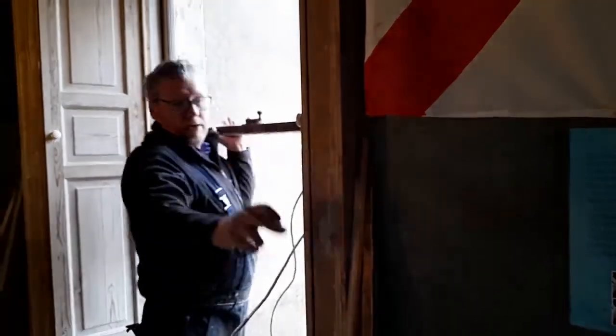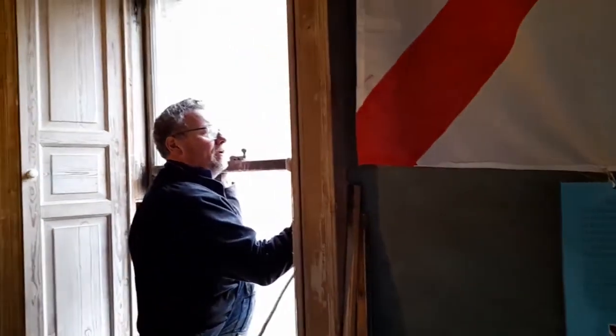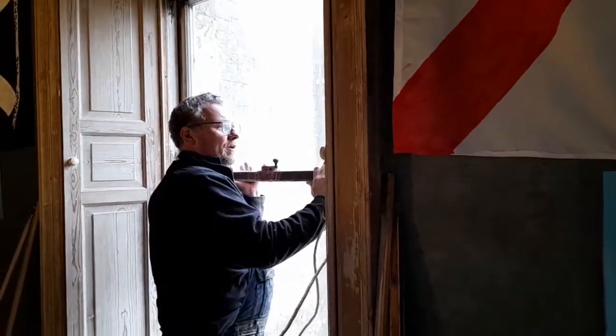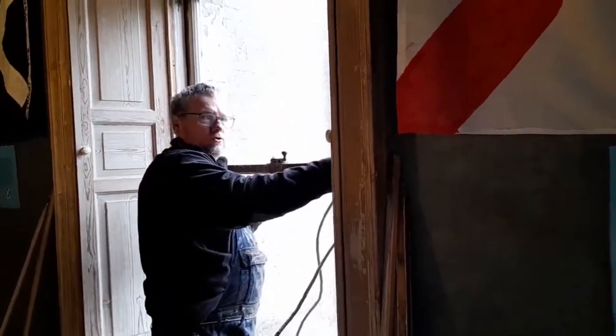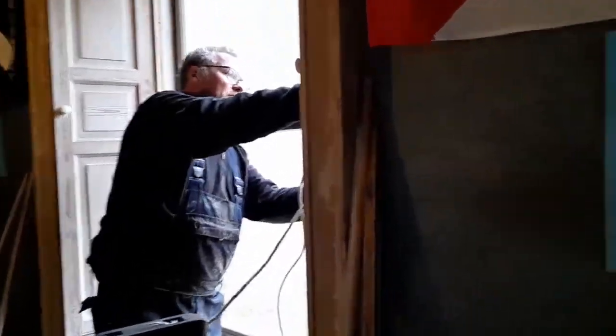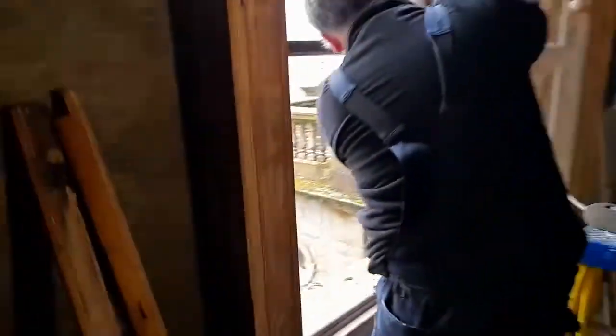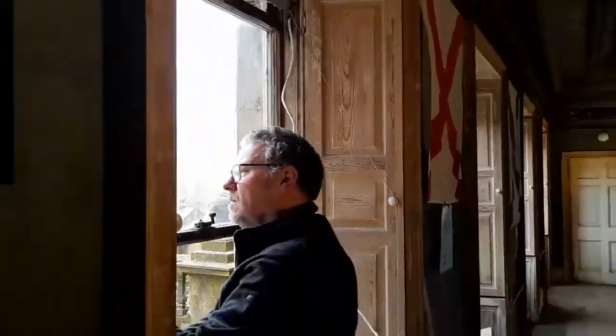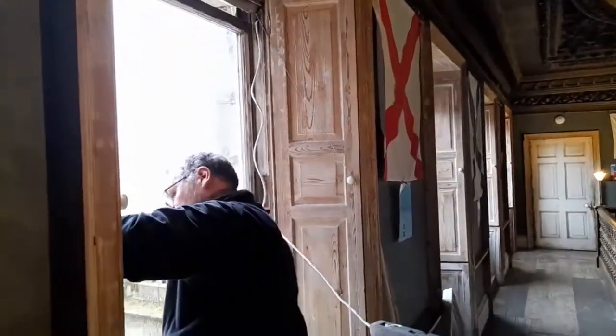So that top of that sash will be the top of that. So that's it there. So it's where the paint line stops. So I'm going to measure down 300 from the paint line there.